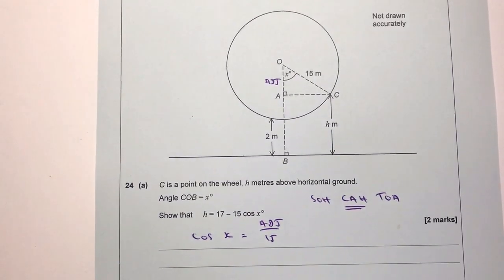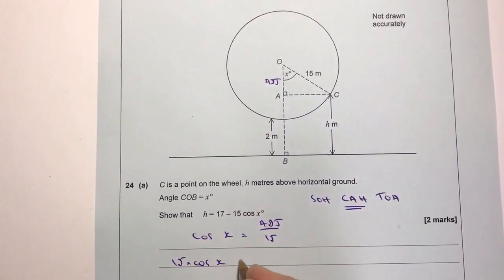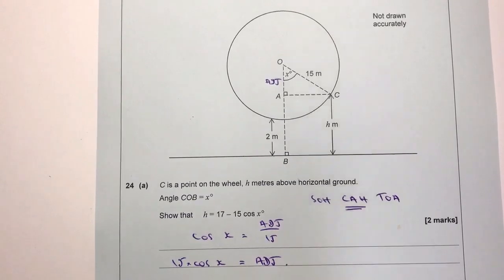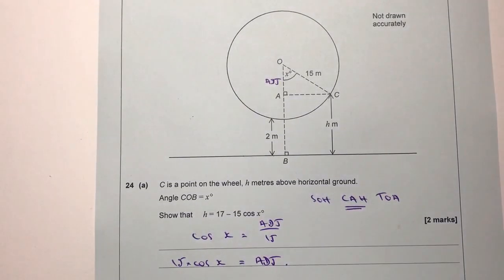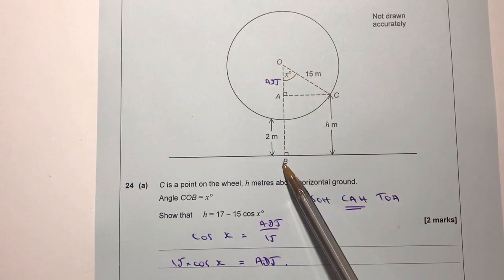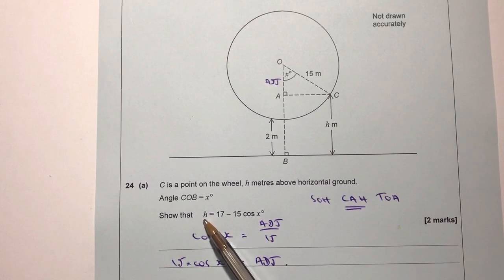So if I want to work out the adjacent, it's going to be 15 times cosine of x, and that equals the adjacent. Don't forget the adjacent is part of the overall height, and we're showing that height equals.